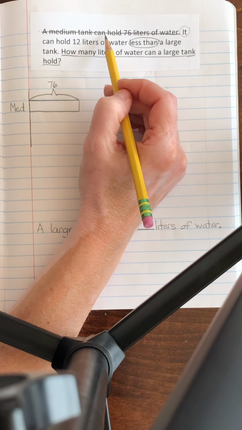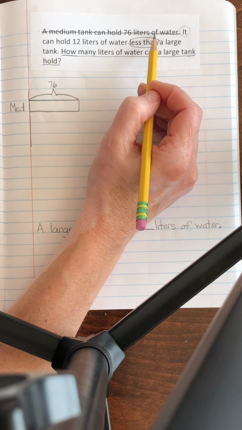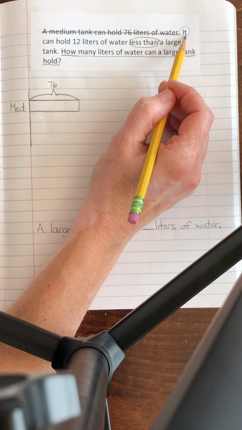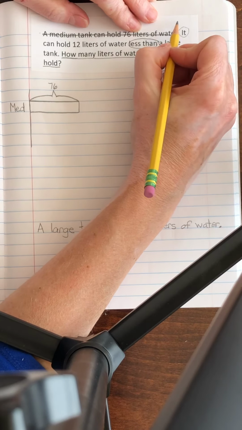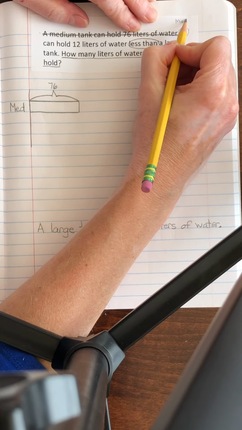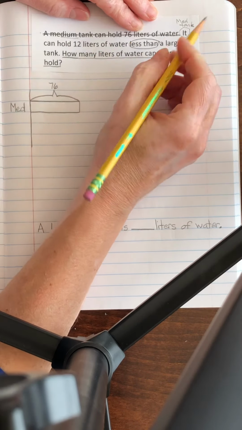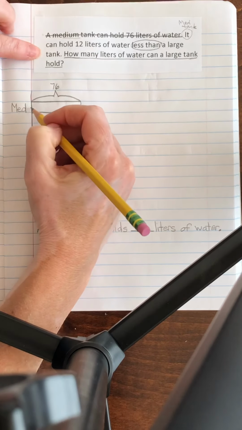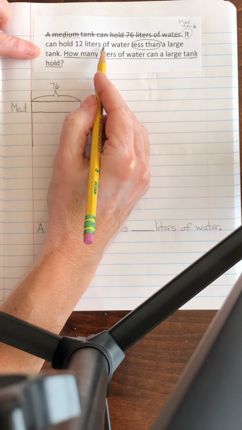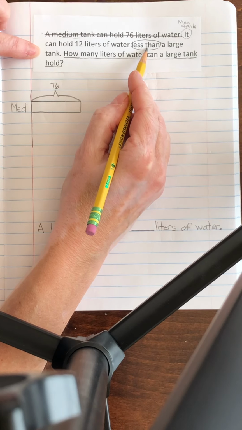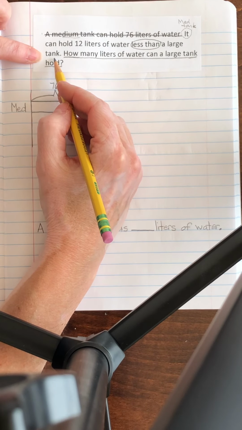A medium tank can hold 76 liters of water. It, the medium tank, can hold 12 liters of water less than a large tank.